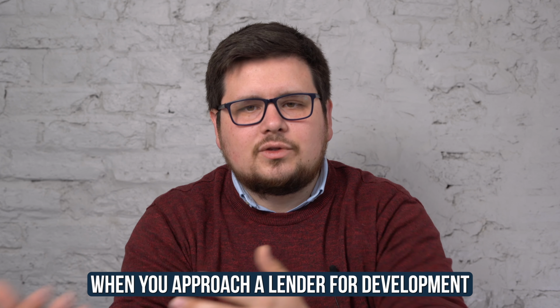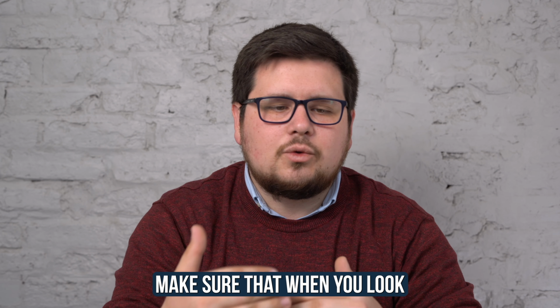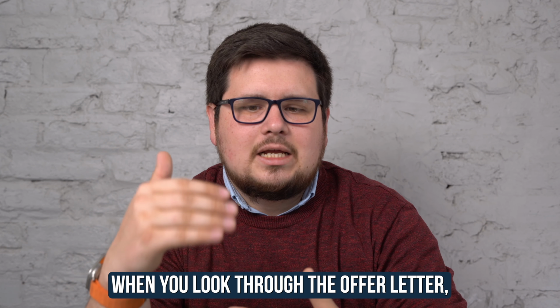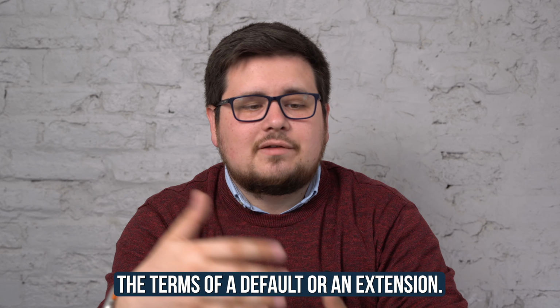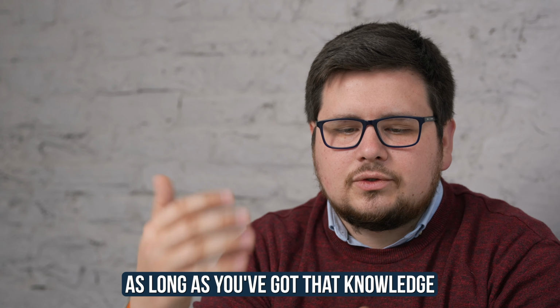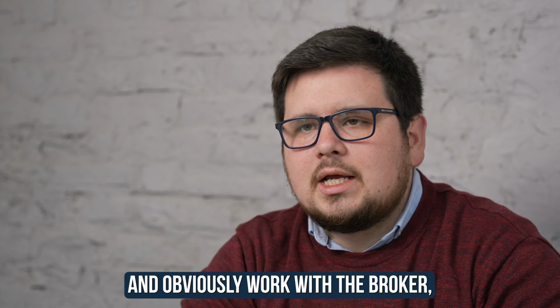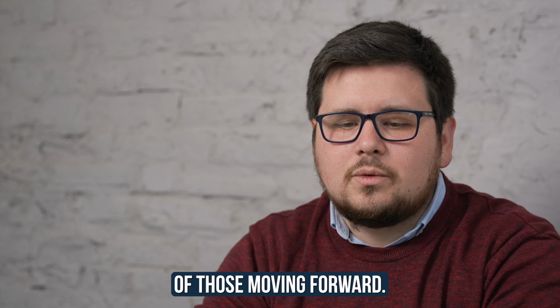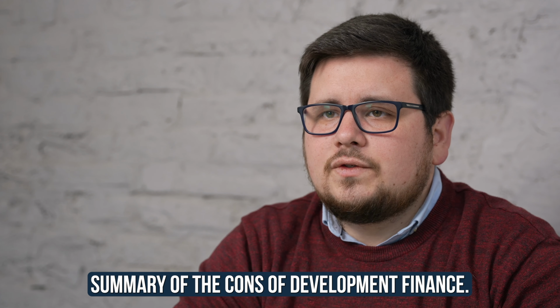the way to get around that as well is when you approach a lender for development finance in the first instance, make sure that when you look through the agreement in principle, when you look through the offer letter, that you understand the terms of a default or an extension. And as long as you've got that knowledge and obviously work with the broker, then hopefully you can avoid any financial implications of those moving forward. But that's just a very quick summary of the cons of development finance.